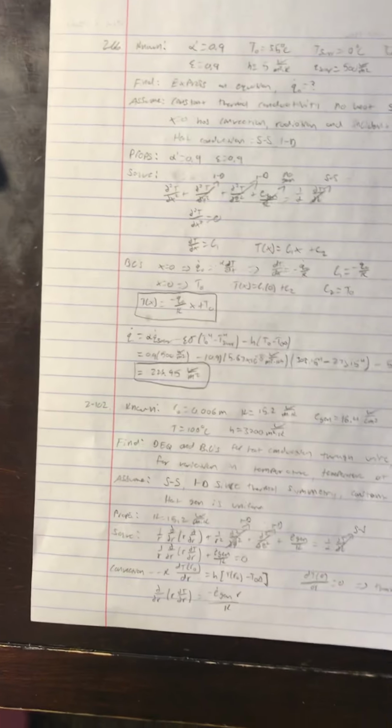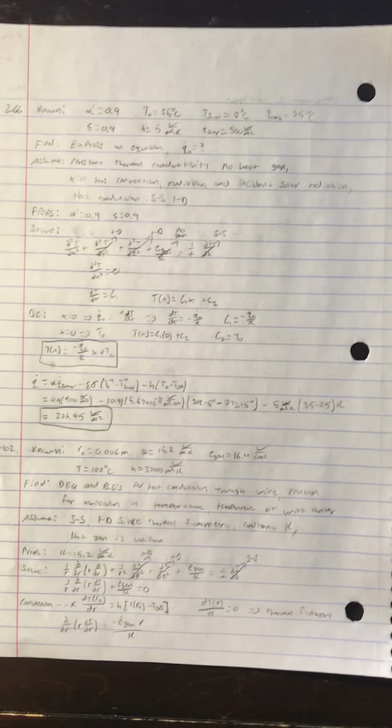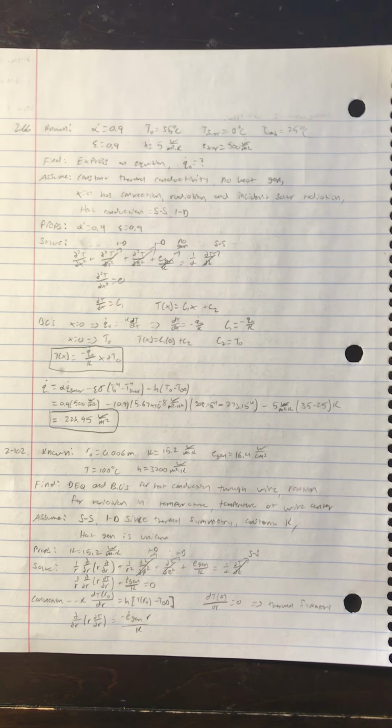The only point of confusion that is currently still going on is boundary conditions. So like in this problem and the ones before it, boundary conditions and how to find them and how to correctly apply them.